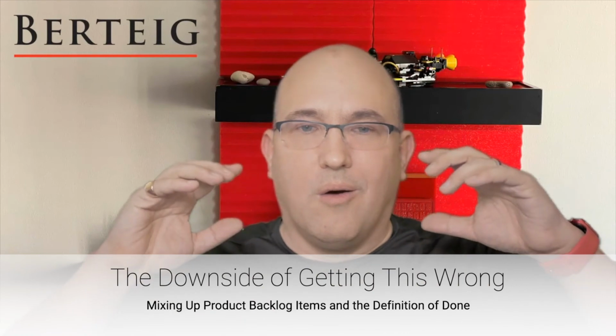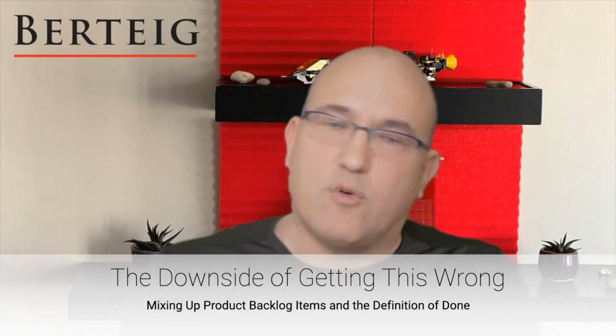So what's the problem with getting this wrong? Because of course, many teams are using Scrum lipstick on a waterfall pig, and they might be getting some improvements. Well, probably the biggest issue is that getting this wrong creates massive delays due to dependencies. The concept of the definition of done versus the product backlog helps to separate out dependencies and manage them appropriately within the Scrum team.